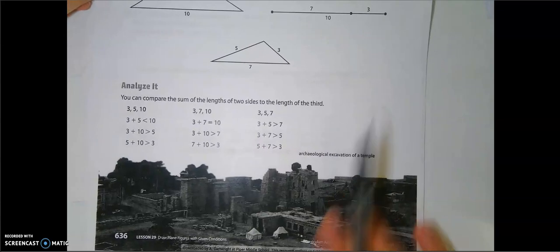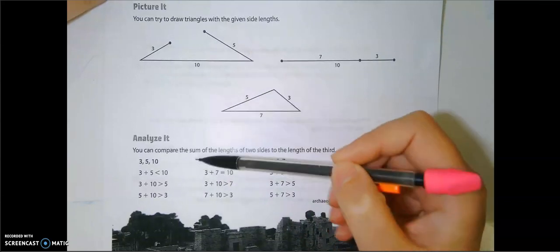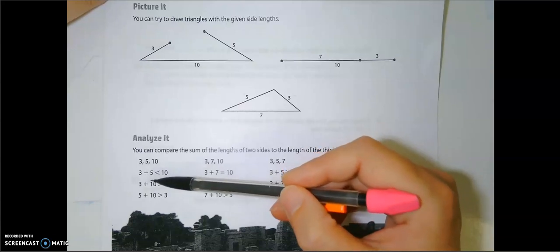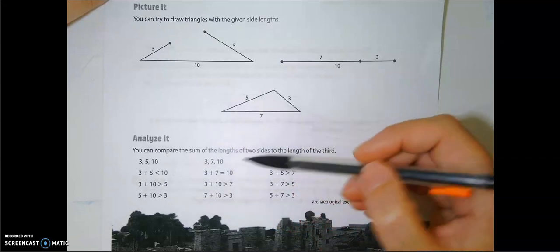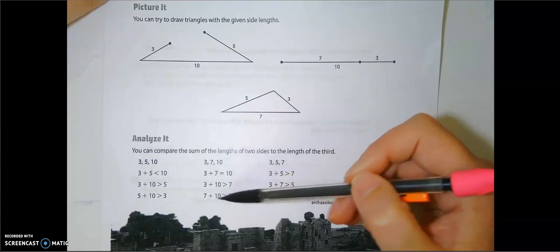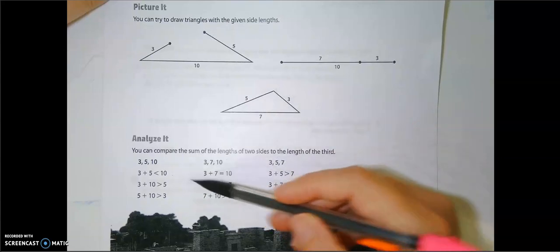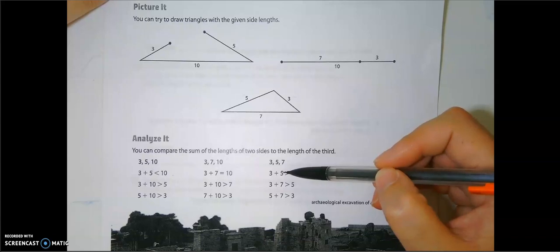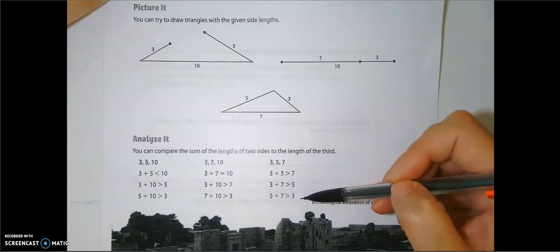So then when it comes to the analyzing of it, and we look at this and the math that goes with it, 3 plus 5 is less than 10, because 3 plus 5 is 8. 3 plus 10 is greater than 5, and 5 plus 10 is greater than 3. And then when we look at 3, 7, 10, 3 plus 7 equals 10. 3 plus 10 is greater than 7. 7 plus 10 is greater than 3. And then when we get to the one that worked, so neither one of these worked, we get to the one that works, 3, 5, 7. 3 plus 5 is 8, that's greater than 7. 3 plus 7 is 10, which is greater than 5. 5 plus 7 is 12, which is greater than 3.